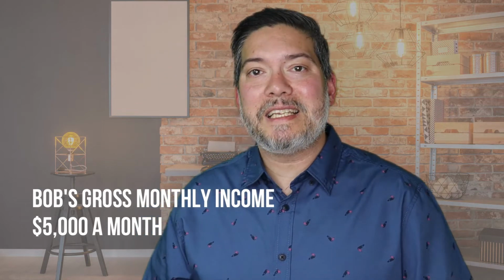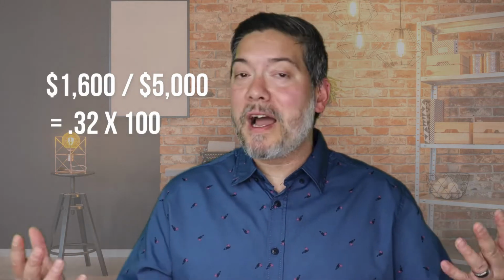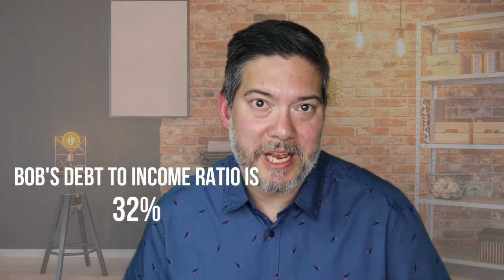To calculate his DTI, add up his monthly debt and mortgage payments, which is about $1,600, and then you divide that by his gross monthly income of $5,000, which gives us 0.32. You multiply that by 100, and Bob's debt to income ratio is 32%.